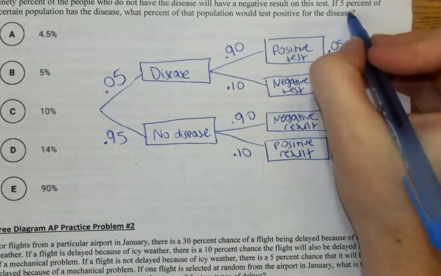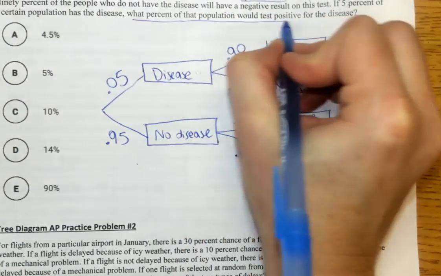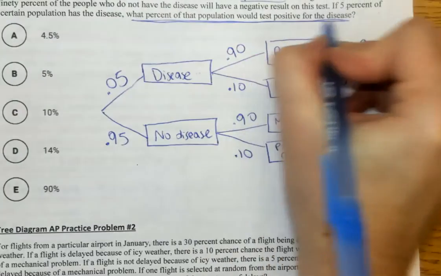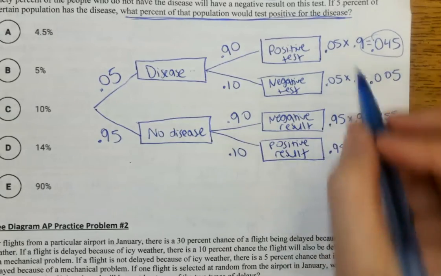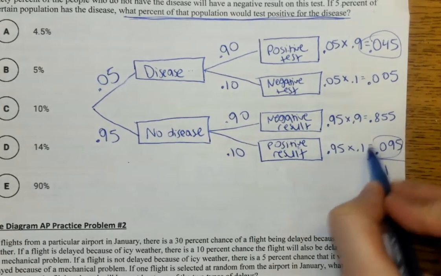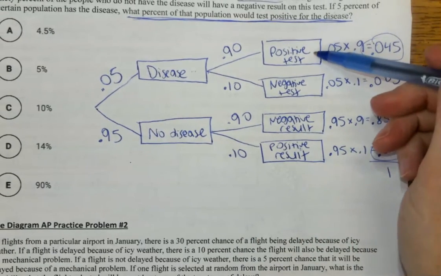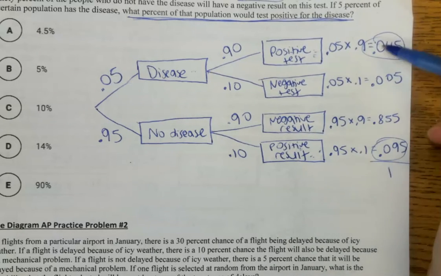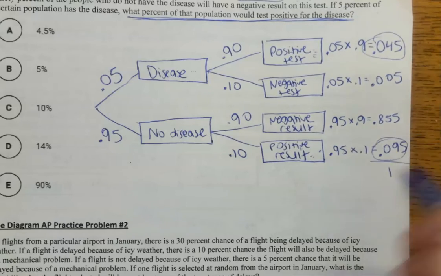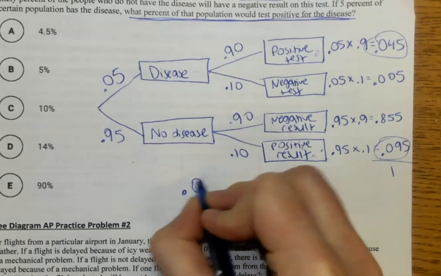All right, let's see what the question's asking. What percent of the population would test positive for the disease? All right, so a positive test is here, and a positive test is here. So I could have this situation or this situation. So since this is or, meaning I could have positive here or here, I'm just going to add them together to get my final number.